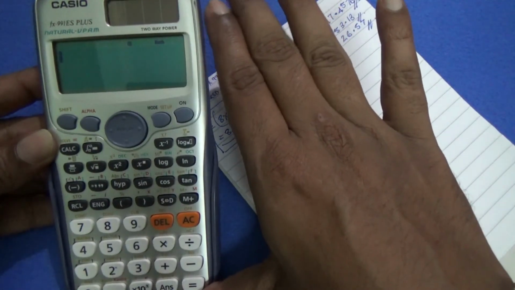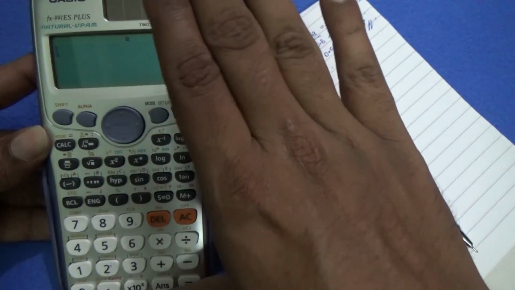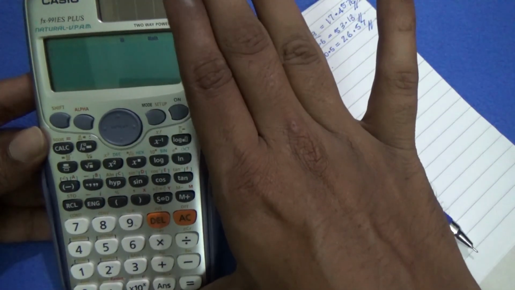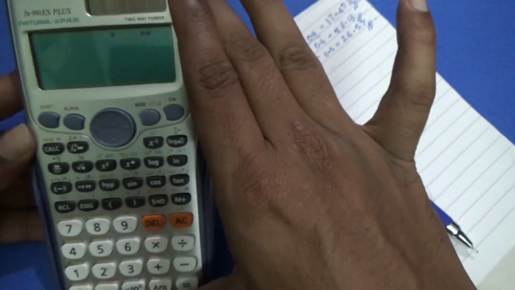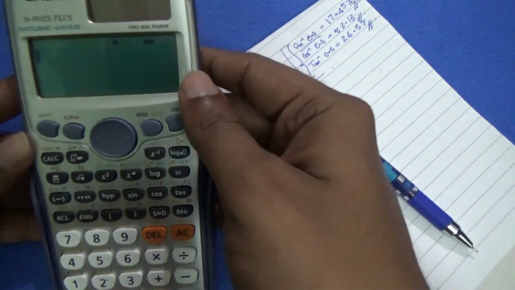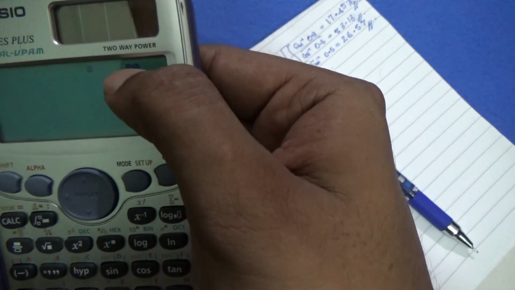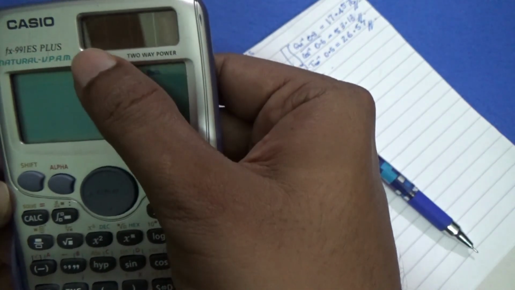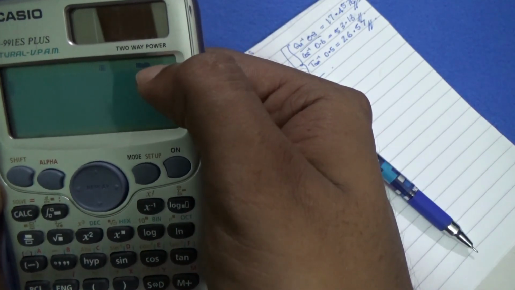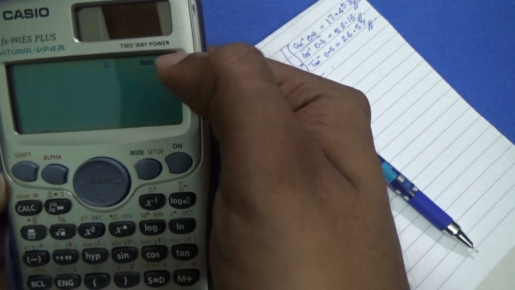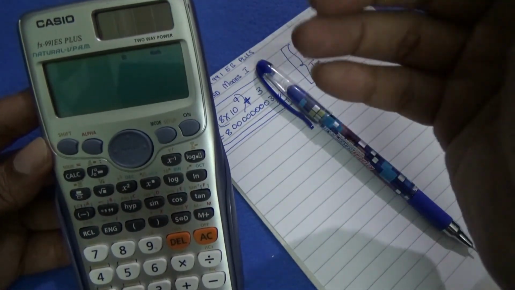So now it is reset and my calculator is in its default state, and the settings are all default, and it resembles the setup when you initially bought this calculator. Now you see you have a degree and you have a mathematical. Degree mode should always be there, which I wanted, but what I have got additionally is the mathematical mode. Now I don't want the mathematical mode because it doesn't suit my preference.